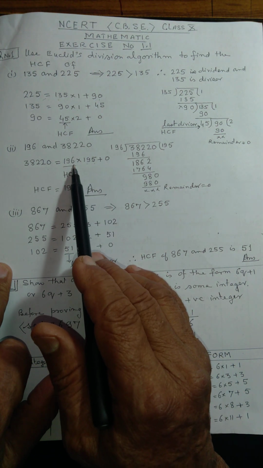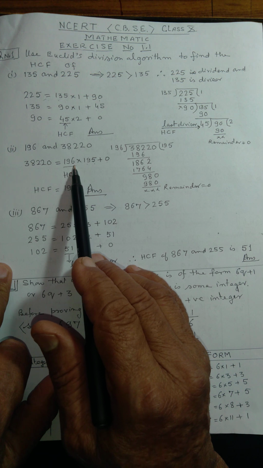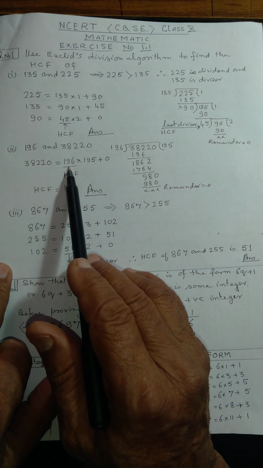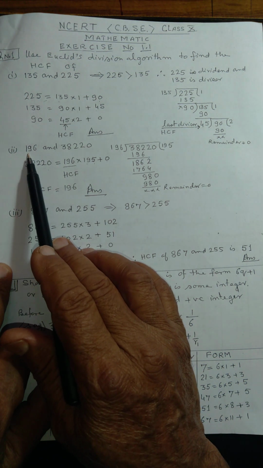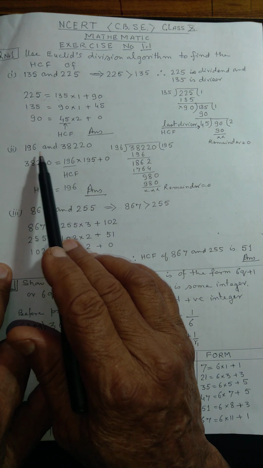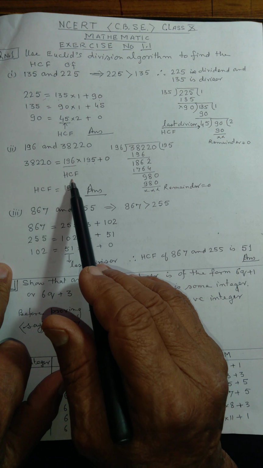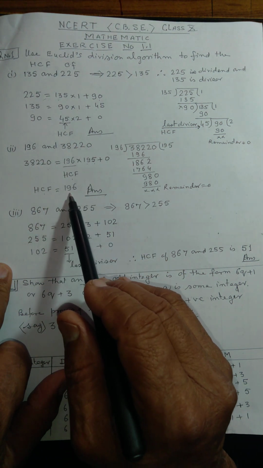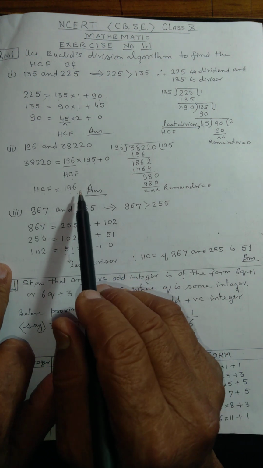So here the HCF means the last divisor. The last and initial divisor both are the same. So the number 196 is itself the HCF of these two numbers. So hence the HCF will be 196.